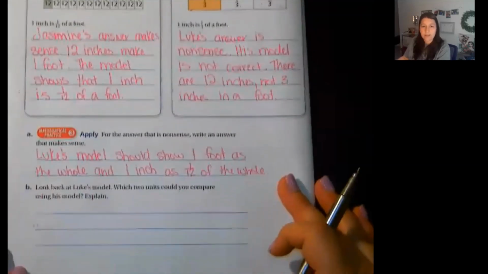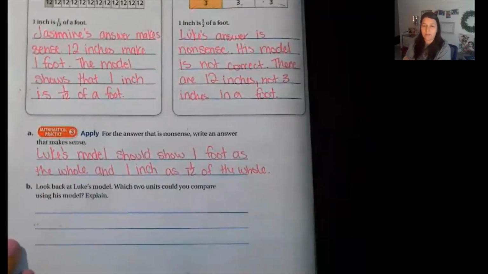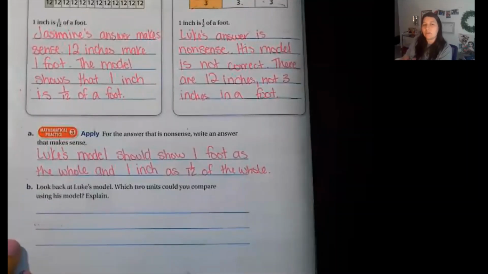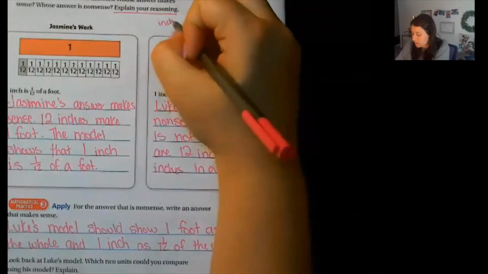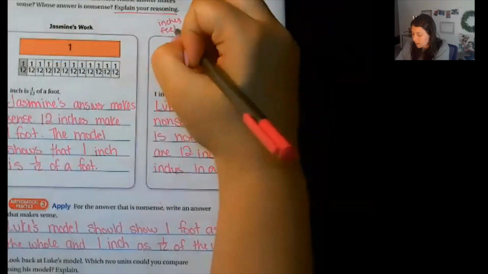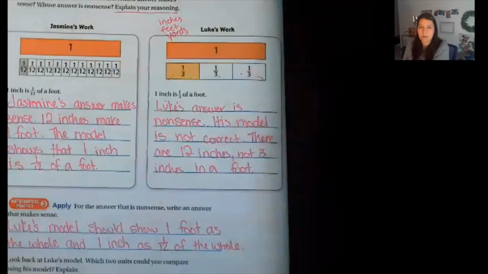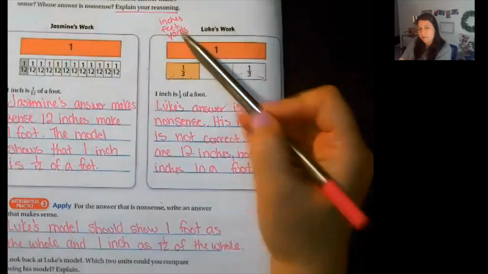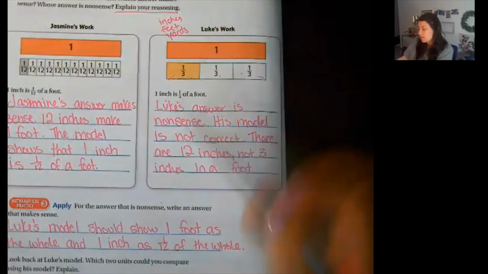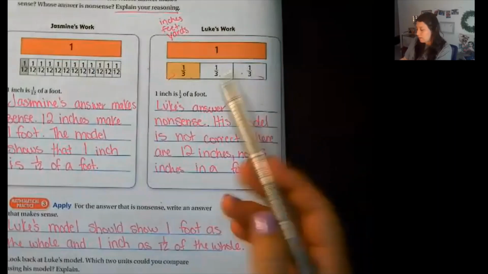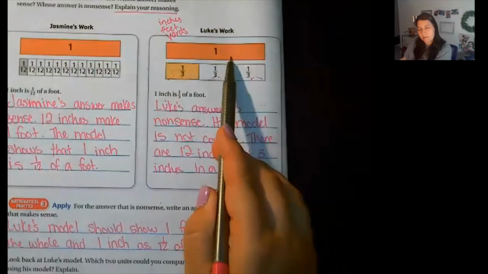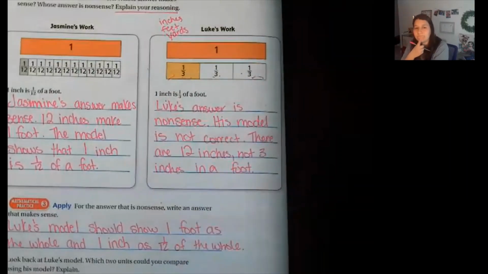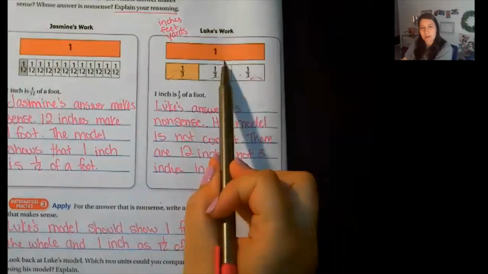Okay. Part B says, look back at Luke's model. Which 2 units could you compare using his model? So what 2 units that we talked about? Remember, we talked about inches, feet, and yards. Okay, and how you get from each of them. So which 2 of these types of units is he showing us here? What unit do you need 3 of to make another?